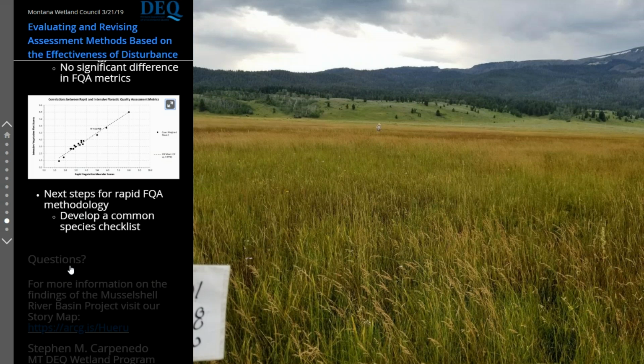We want to know, can we make a checklist of species, in particular common species, that someone could go out and do their timed meander, check just the common species that are already identified, record the percent covers, and will we get the same strength of relationship between the rapid FQA and the intensive?